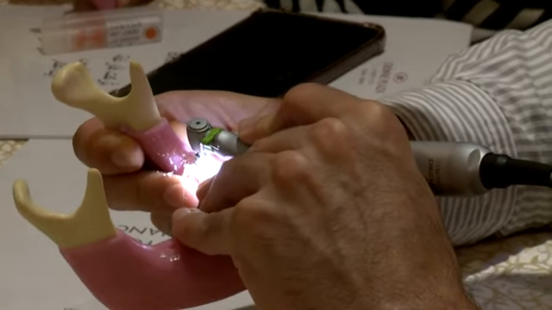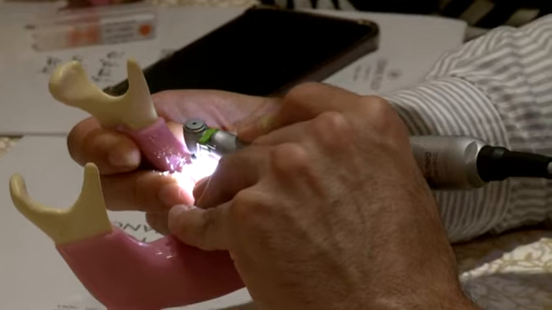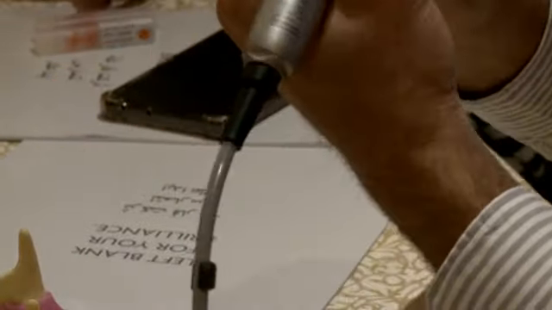When we do this with a full thickness flap elevation, trying to preserve the keratinized mucosa, we displace that keratinized mucosa to the buccal side. And this is not sped up or anything, this is real time, so that way you can see the time that it takes to do the surgery.